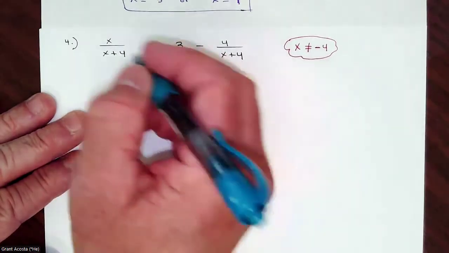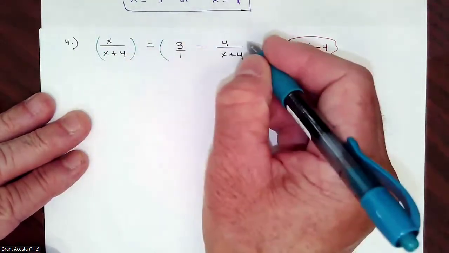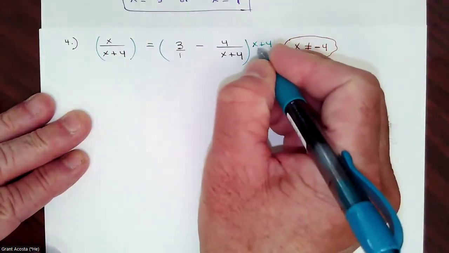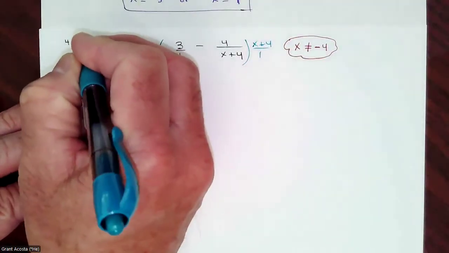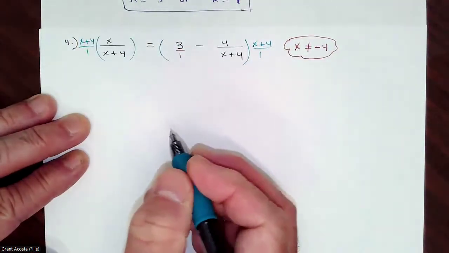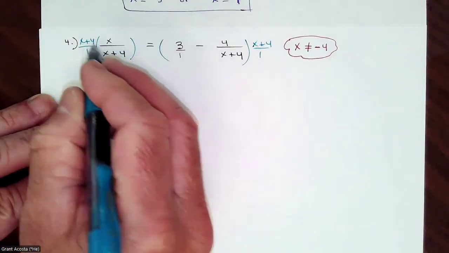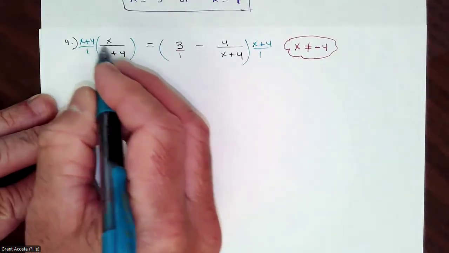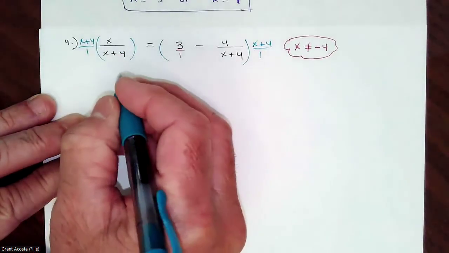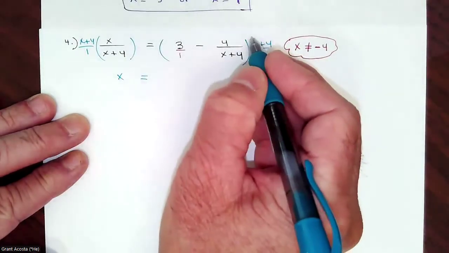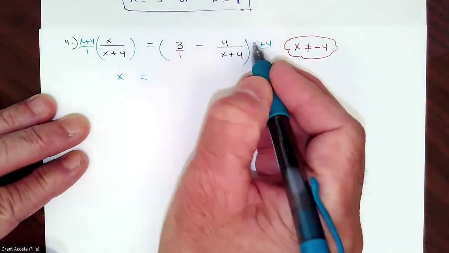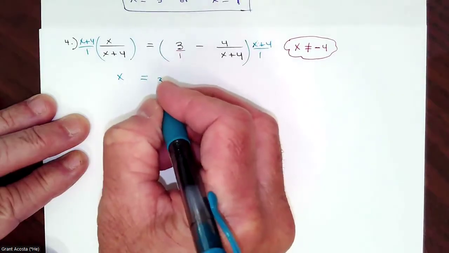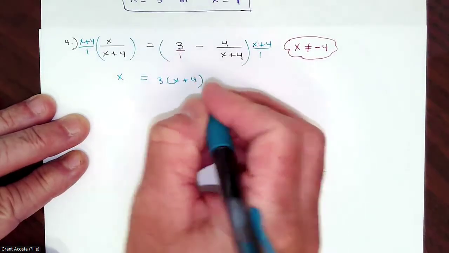Get rid of the denominators. We'll just multiply both sides by x plus 4 over 1. Here, you have 1 here and 1 here. That's going to cancel out, so we're just going to have x. If I distribute in here, I'll have 3 times x plus 4.